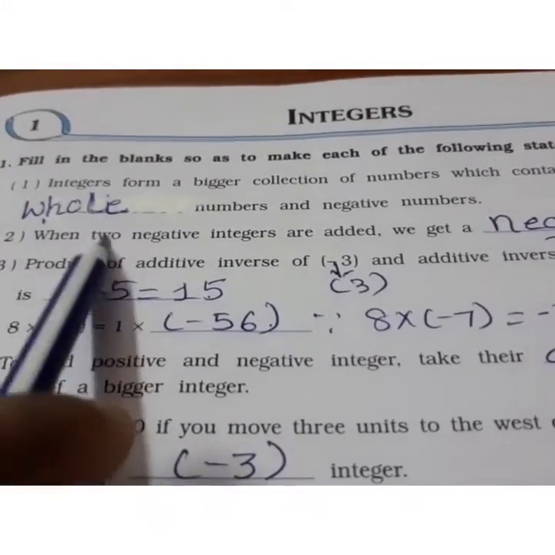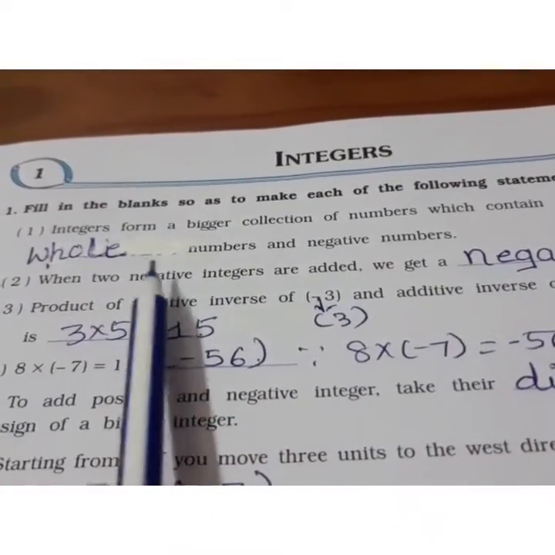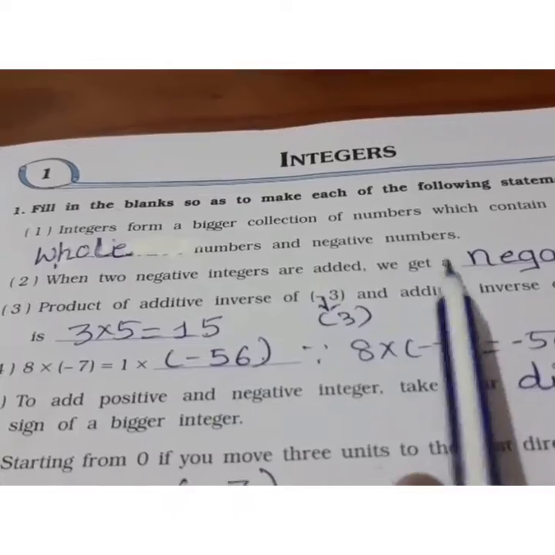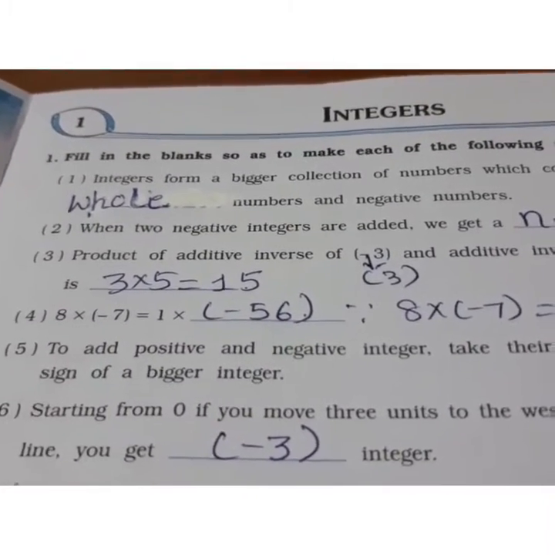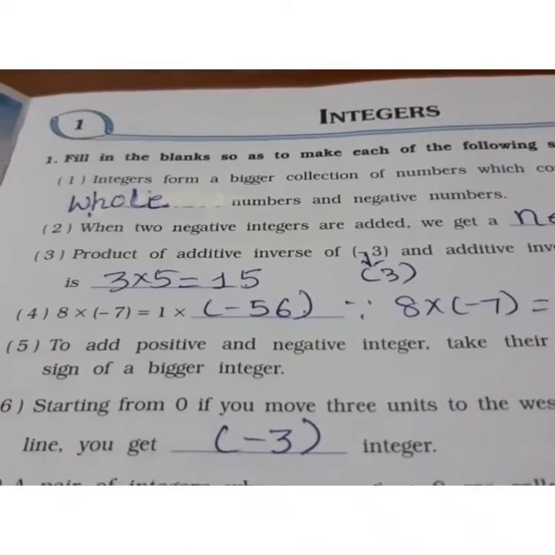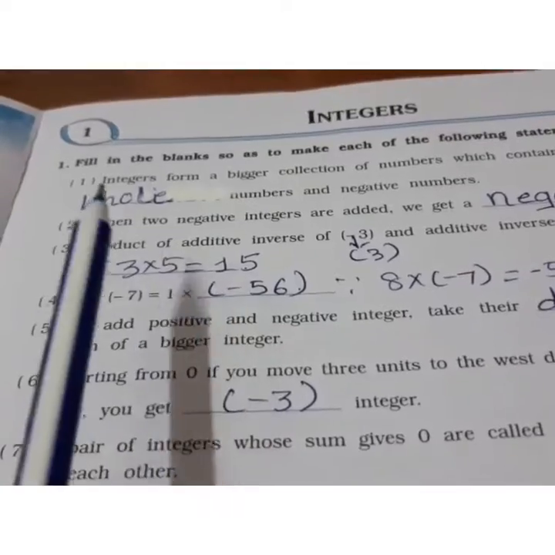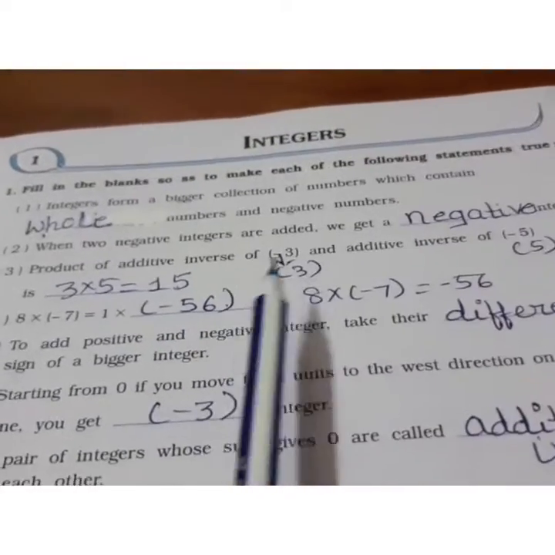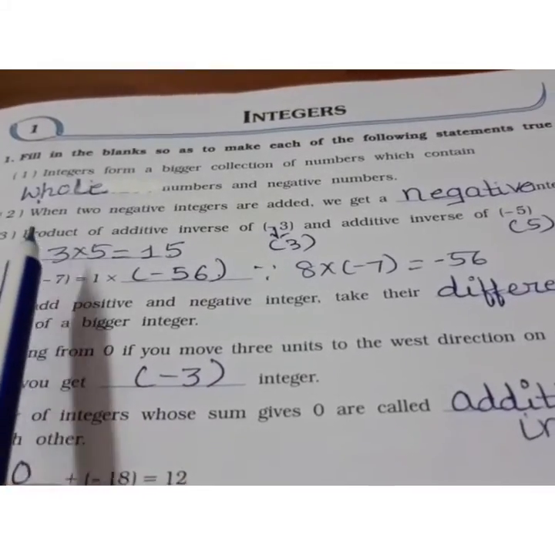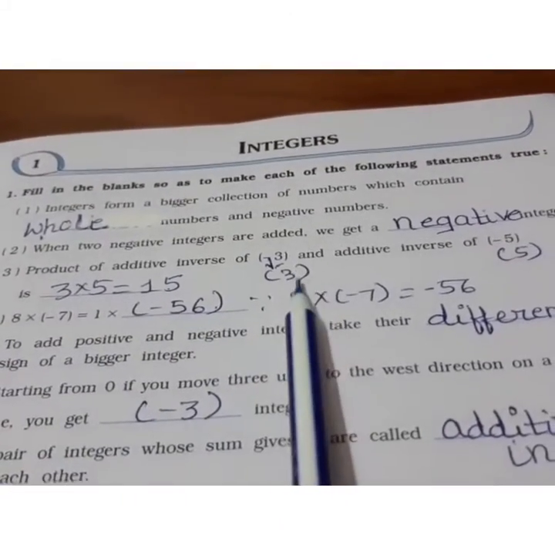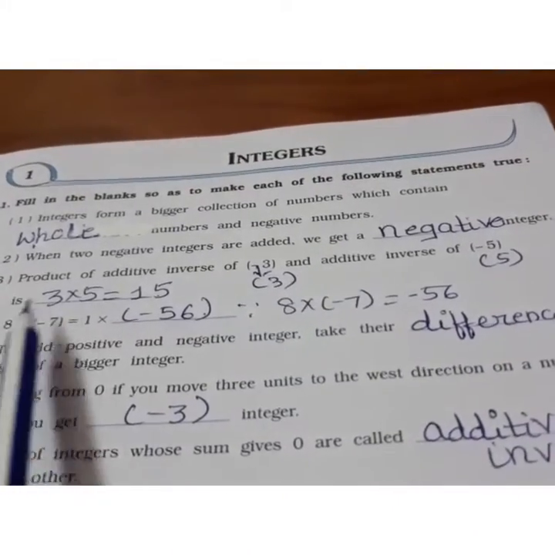Integers form a bigger collection of numbers which contains whole numbers and negative numbers. So what are integers? Integers are a very big collection of numbers which include whole numbers as well as negative numbers. When two negative integers are added, we get a negative integer only. I've already explained that.